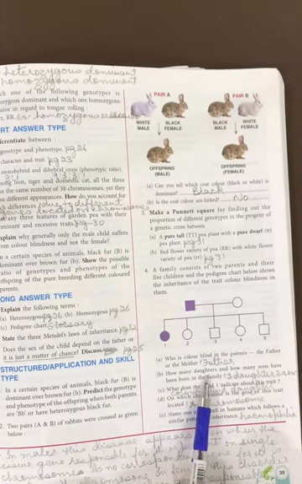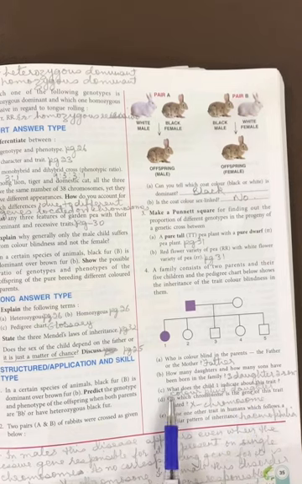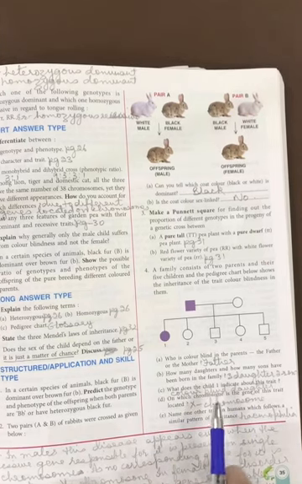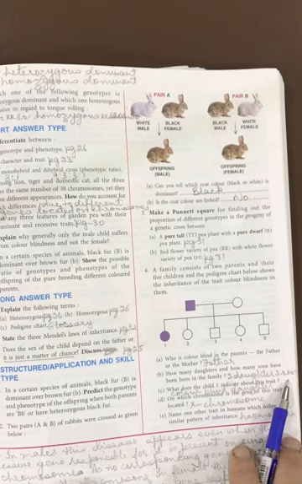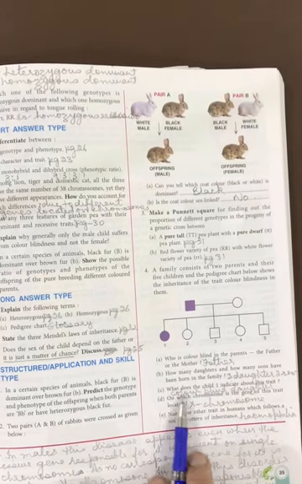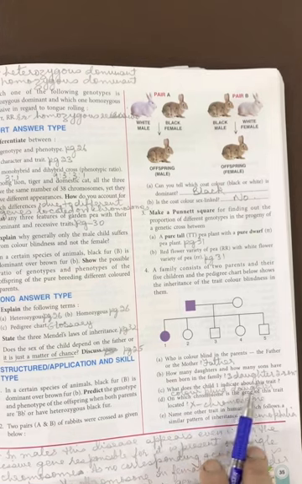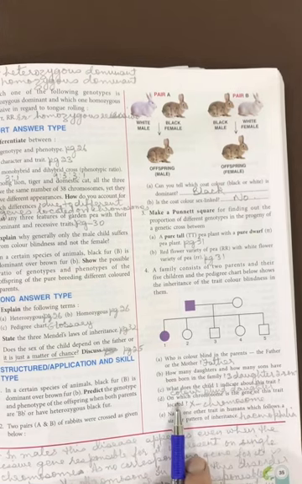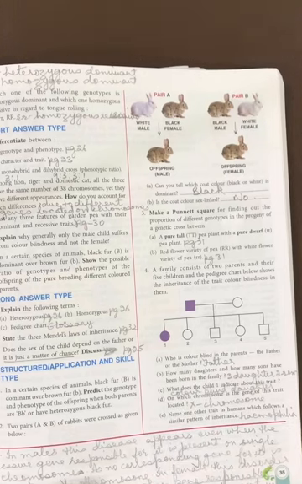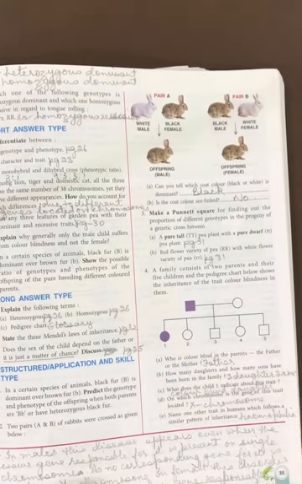And how many daughters and how many sons have been born in the family? 3 daughters and 2 sons. And what does the child 1 indicate about this trait? Colorblind daughter. She is a colorblind daughter.